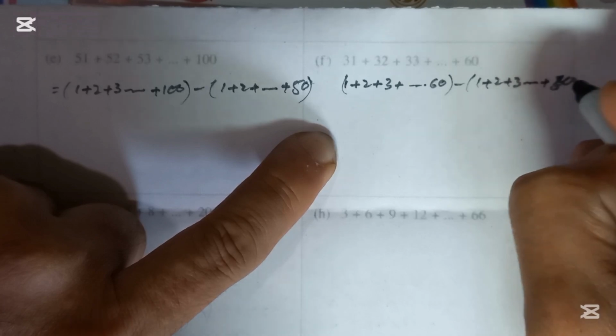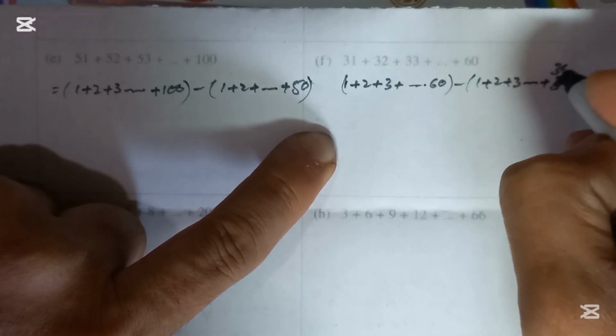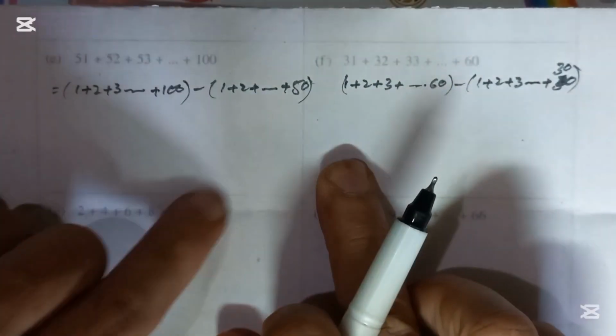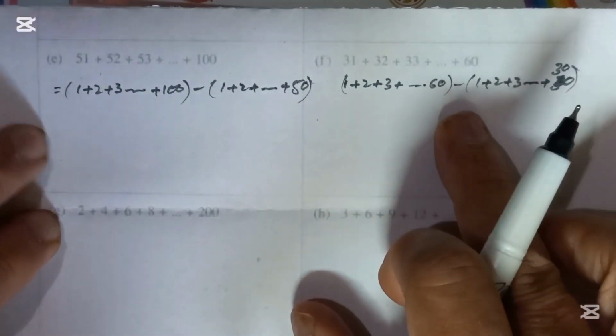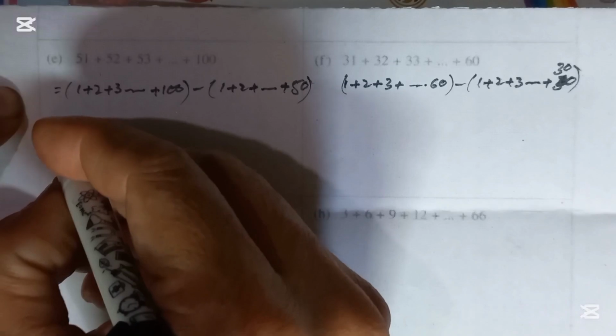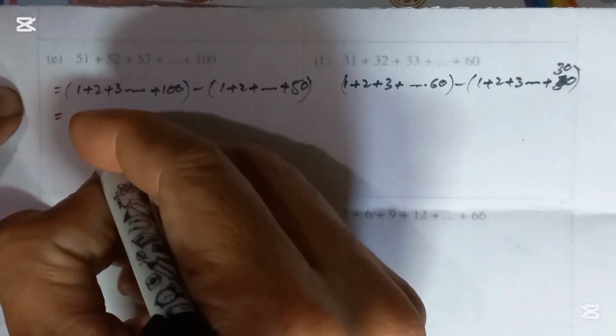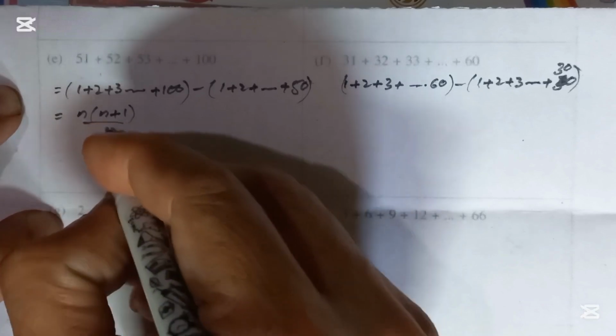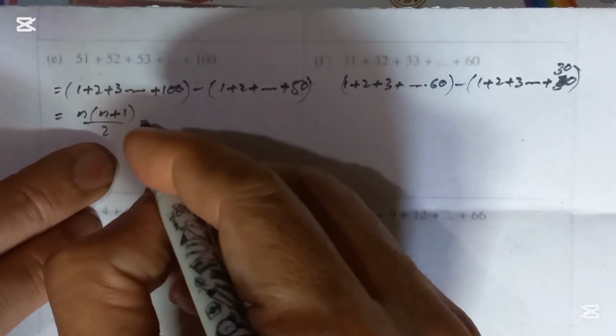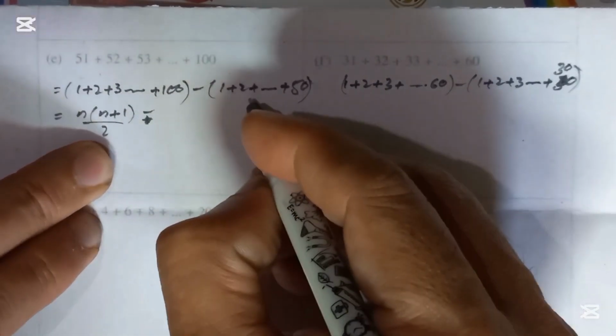So this technique will be used, and after this you can see in both brackets you have numbers starting from 1. These are natural numbers, and now you can apply the formula n into n plus 1 divided by 2 for this bracket as well as for this bracket.